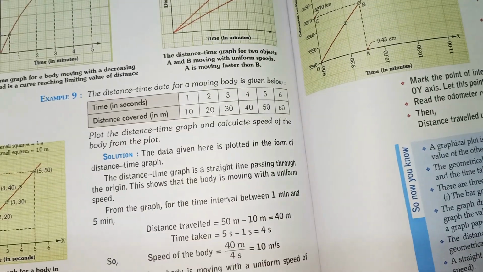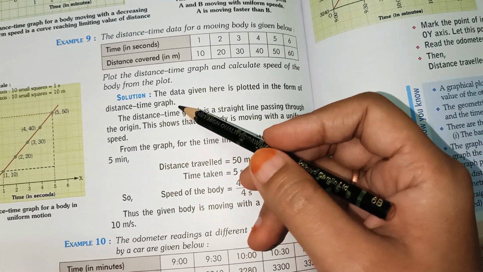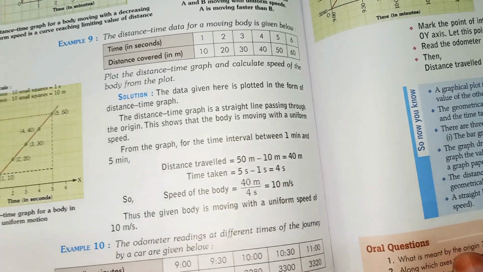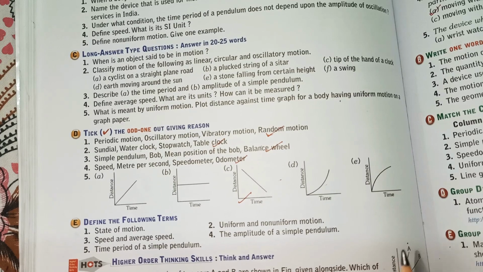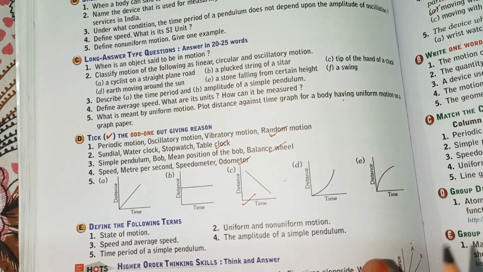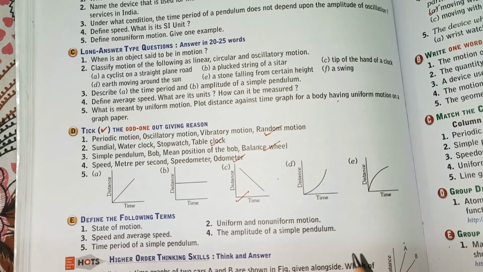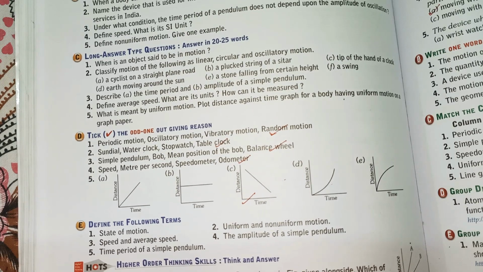These are different examples given in your book, so try to practice at home. Today in this video I am not giving you any worksheet, so you have to go through the chapter thoroughly, learn all the question answers, and then practice all the numerical examples that have already been given in your book. Try to practice in your rough copy, and that's all for today.